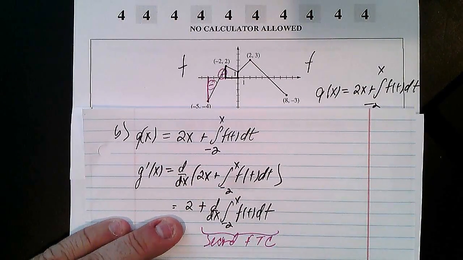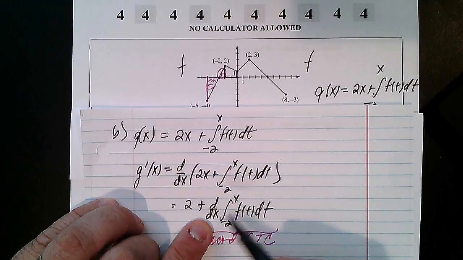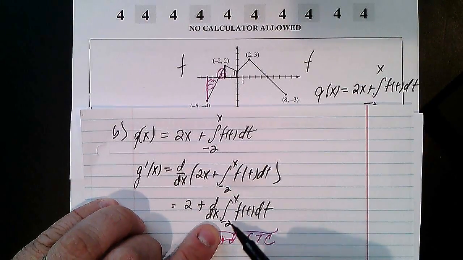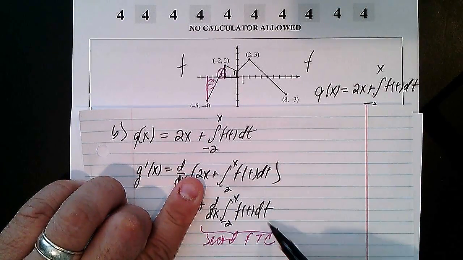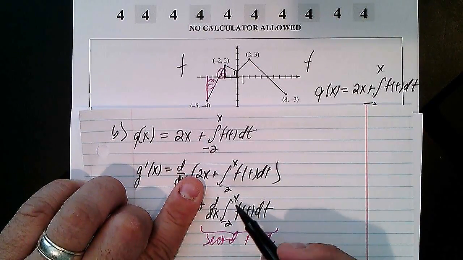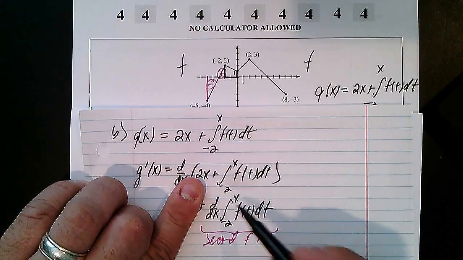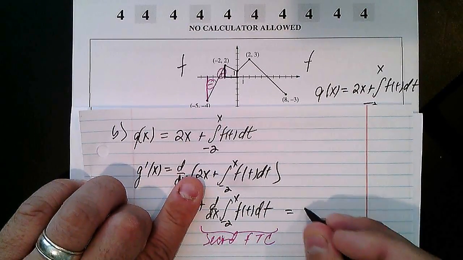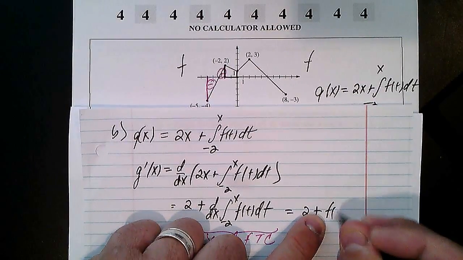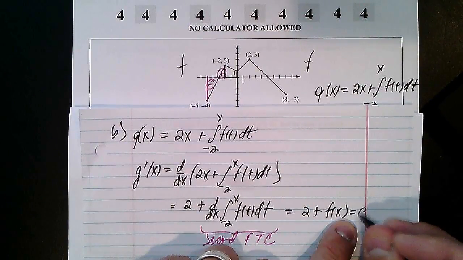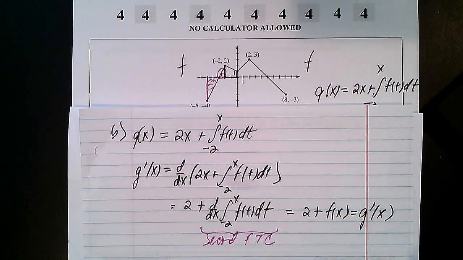The second FTC says that if you're taking the derivative of the integral of a function from a constant to a variable, the derivative is just going to be the original function evaluated at the new variable. What did I just say? It means that your final answer is 2, the 2 from before, plus f of x. This is g prime of x.